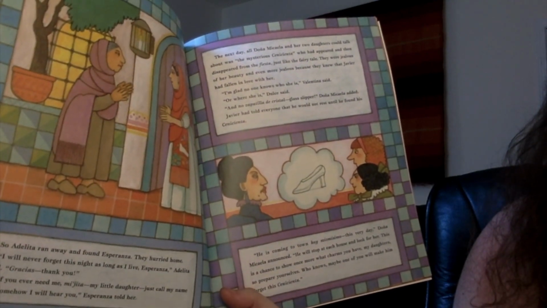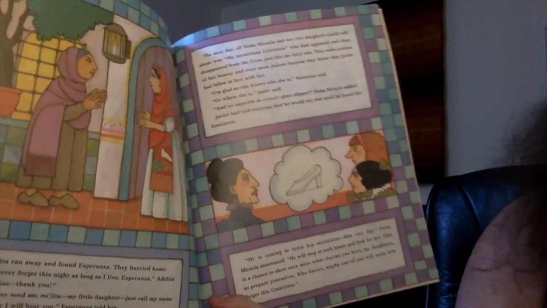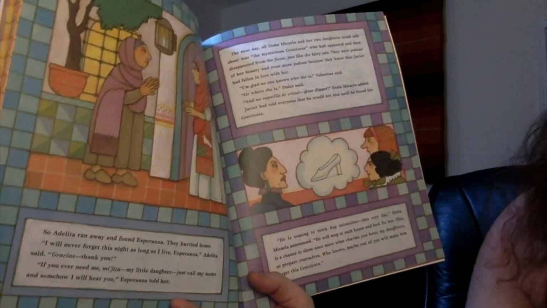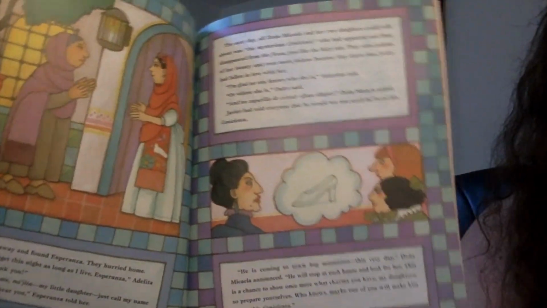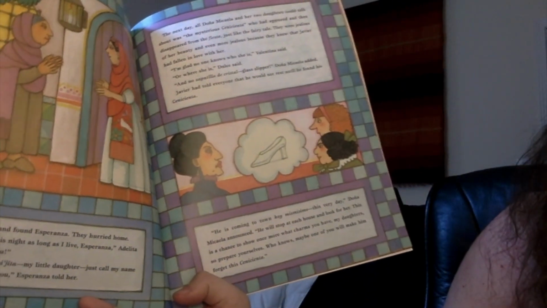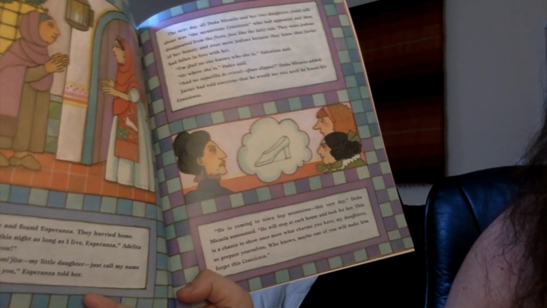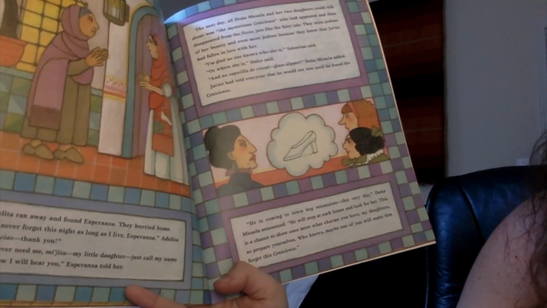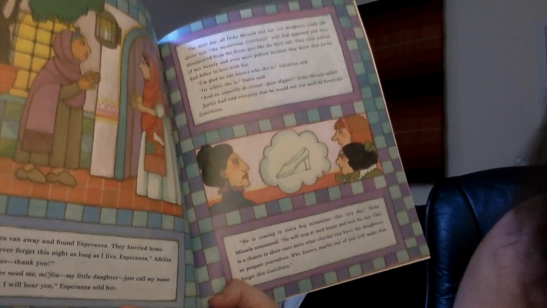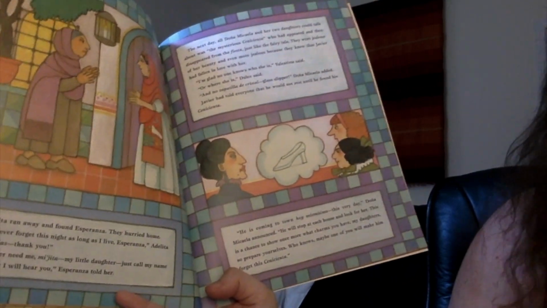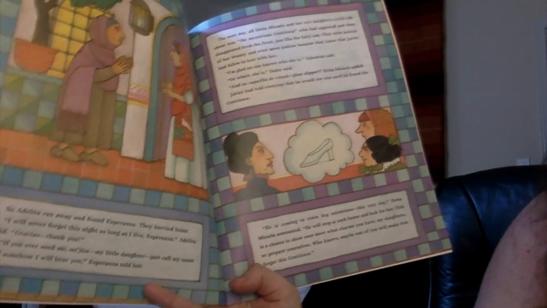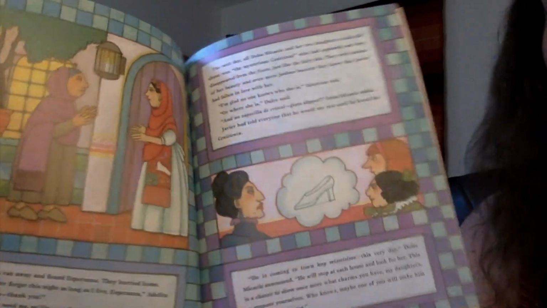And no zapatilla de cristal, glass slipper, Doña Michela added. Javier had told everyone that he would not rest until he found his Cenicienta. He is coming to town hoy mismísimo, this very day, Doña Michela announced. He will stop at each house and look for her. This is a chance to show once more what charms you have, my daughters, so prepare yourselves. Who knows? Maybe one of you will make him forget the Cenicienta.